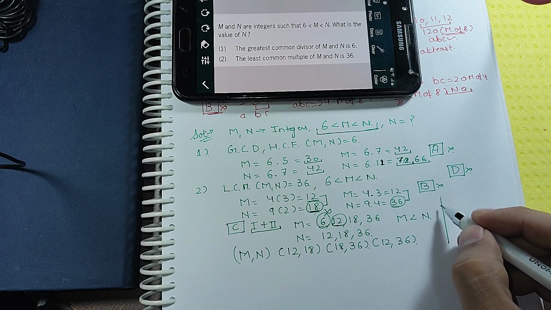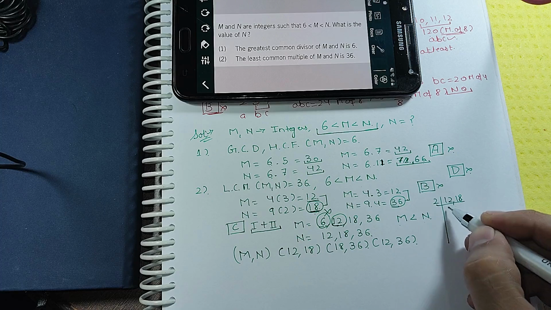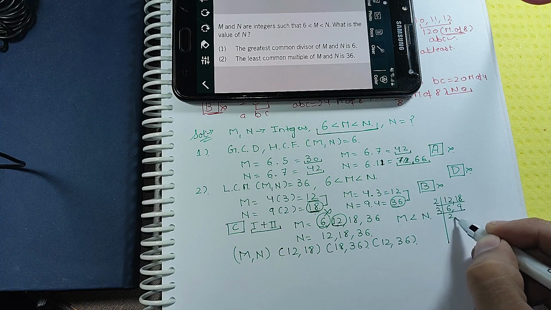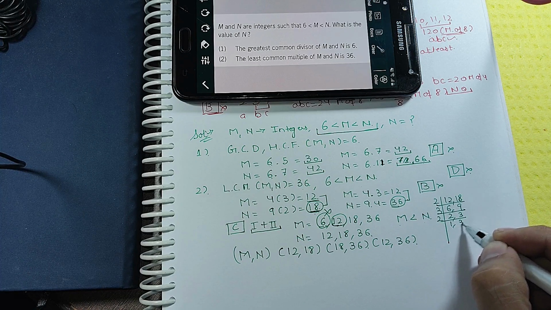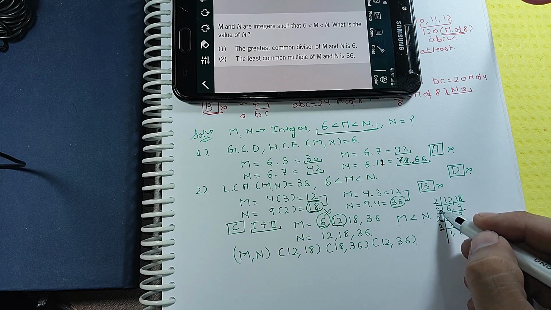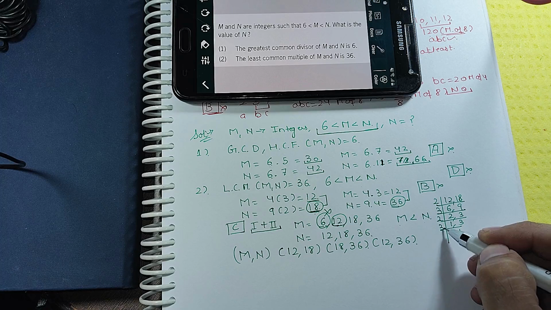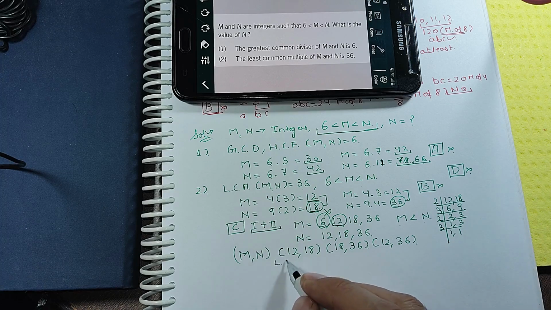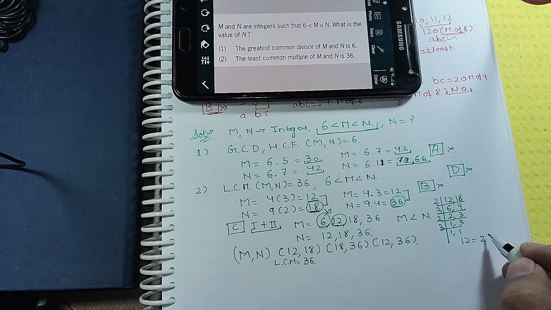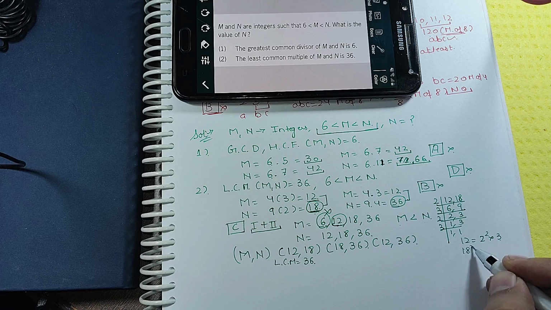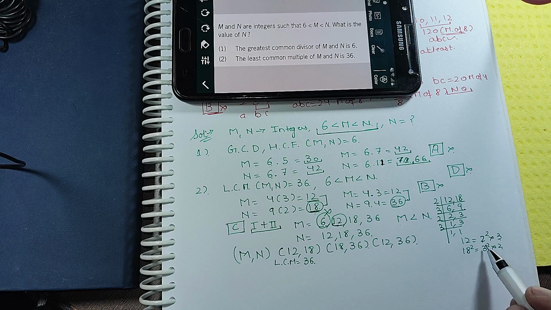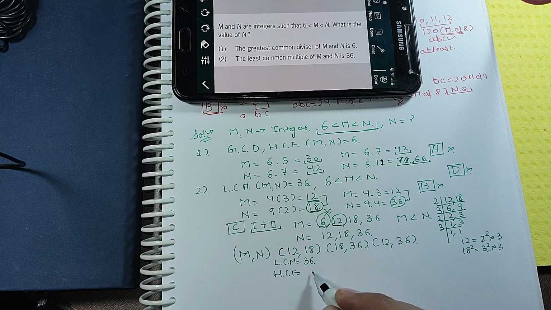So let us suppose for 12 and 18. So 2, 6, 9, 3, 2, 3, 2, 1, 3 and 3, 1, 1. So 3 to 6, 6 to 12 and 12 to 36. So LCM for this is 36. Right? And 12 is equal to 2 square into 3 and 18 is equal to 3 square into 2, 9 into 2, 18, 4 into 3, 12. So HCF in this case will be the minimum powers. So 2 into 3. So HCF will be 6.